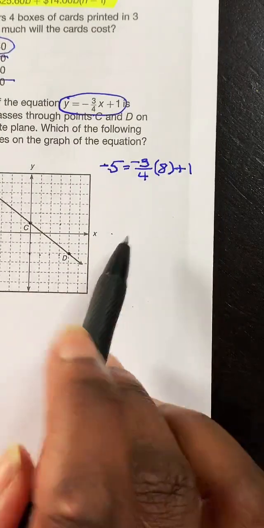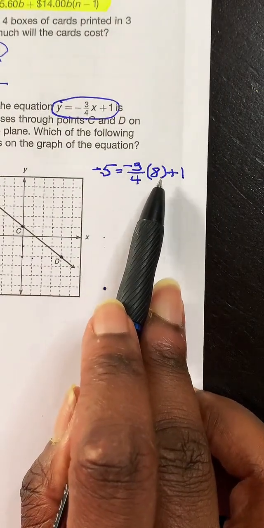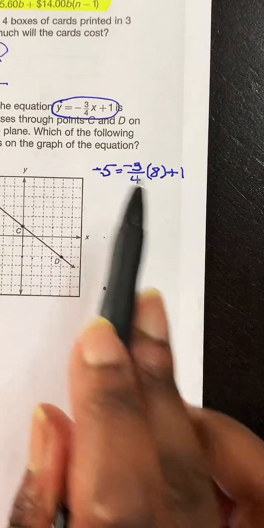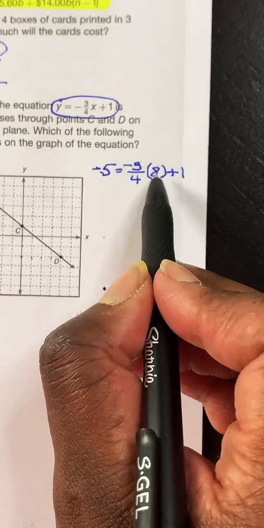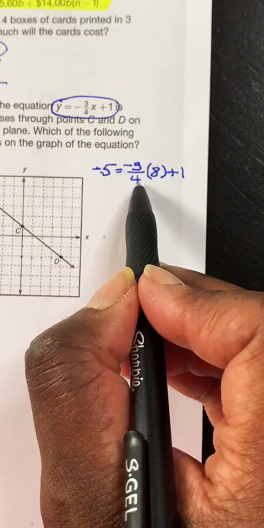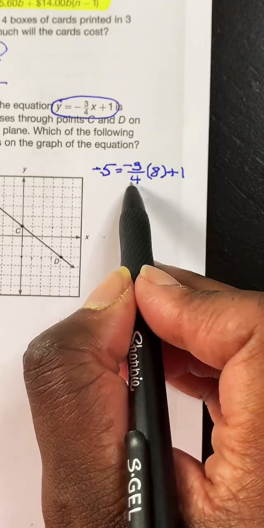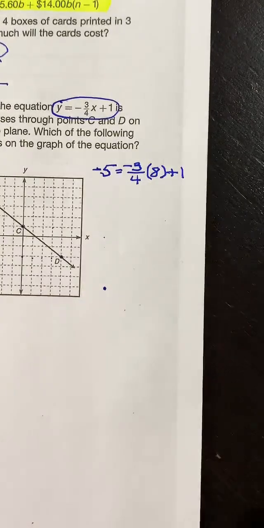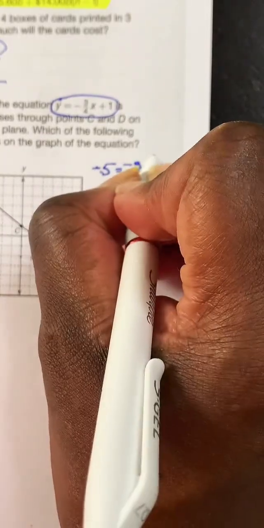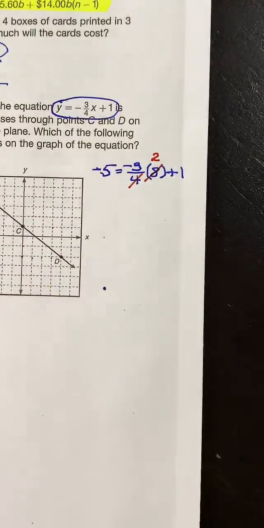I want to see if the right-hand side of the equation is going to equal my -5. Again, we have 8 as a whole number and 4 as the denominator. They can be divided. 8 divided by 4 gives me 2. The 4 is gone, and the 8 is now 2.